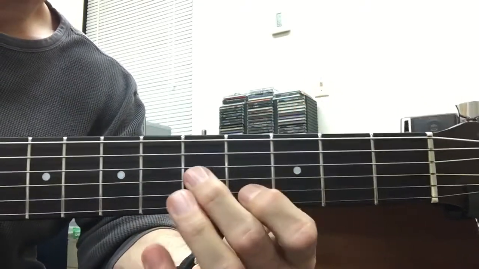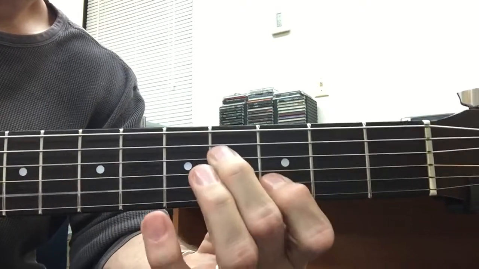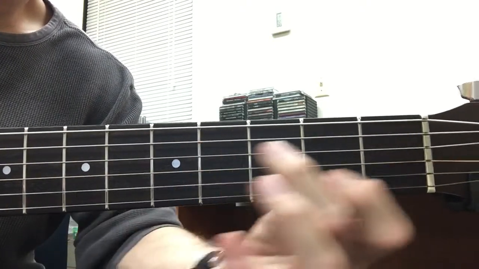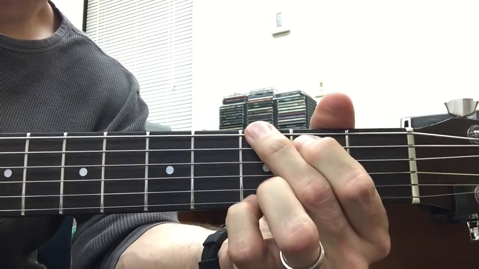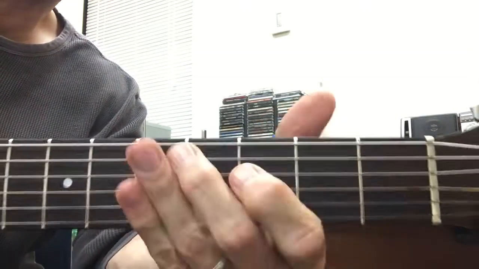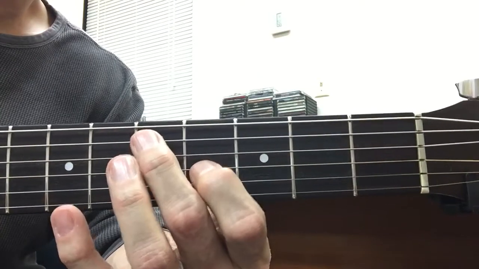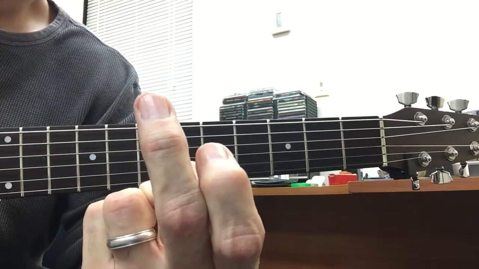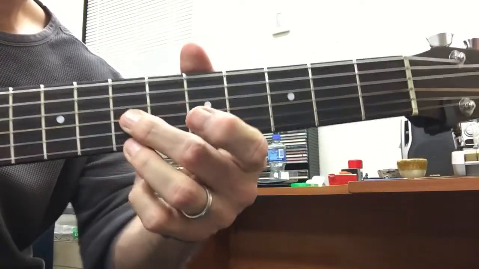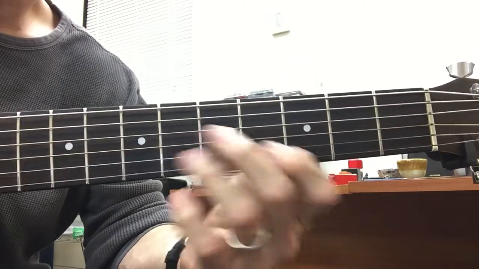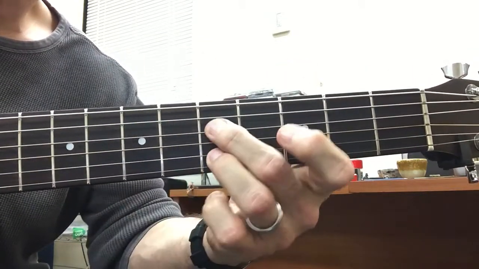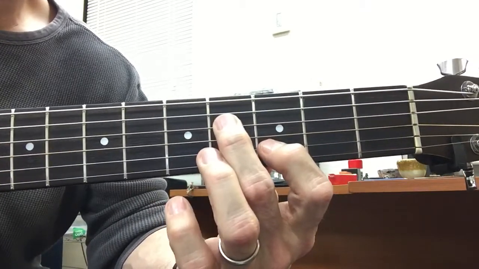So once I get to this point, it's the same shape. I'm just changing strings. The intervals change, but because I'm changing strings, conveniently I can stay on this. So I have this guy twice, then this one. Again, same thing. Now I'm scooting.